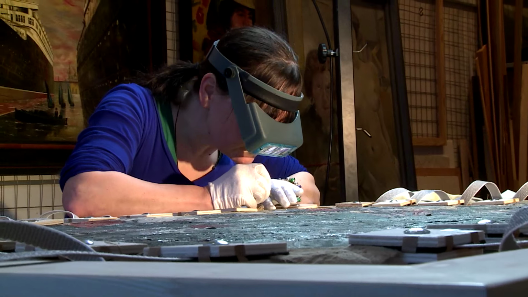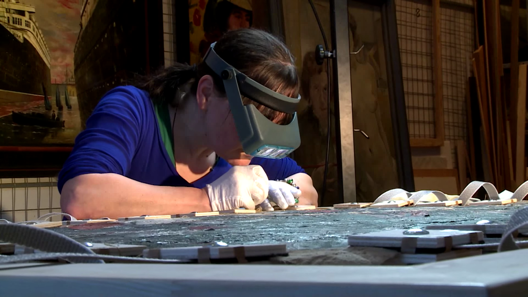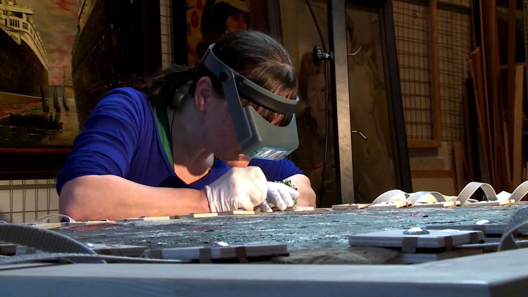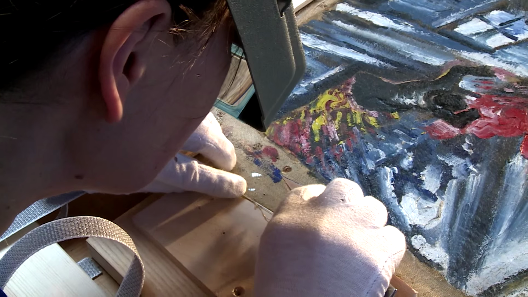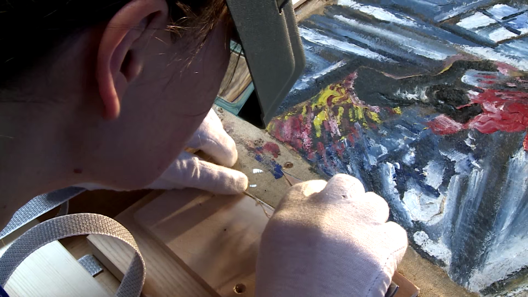Then pigments were analyzed, which I think in this case we used to verify things that we already knew, because Meidner himself wrote certain articles about his painting. We took small particles.